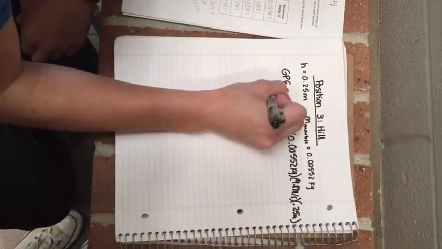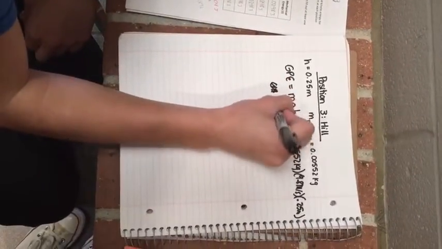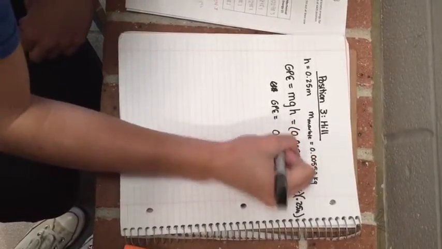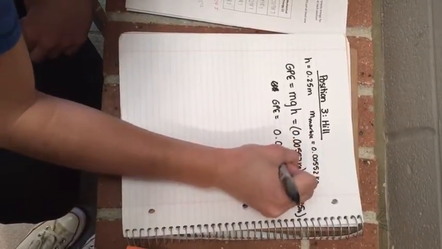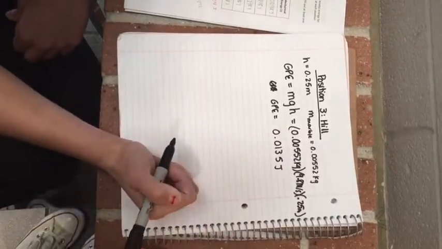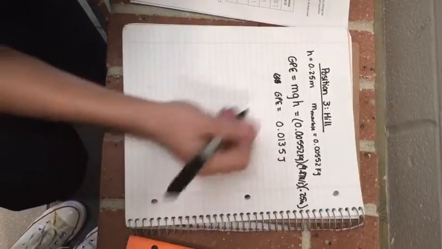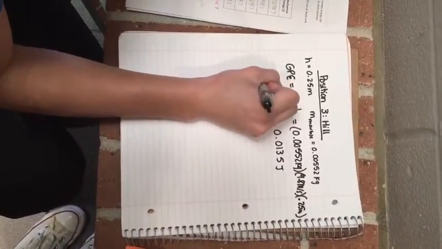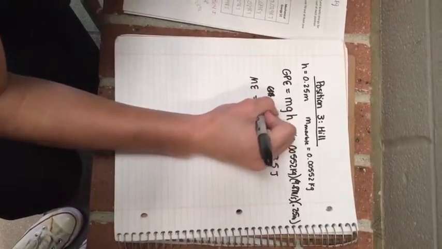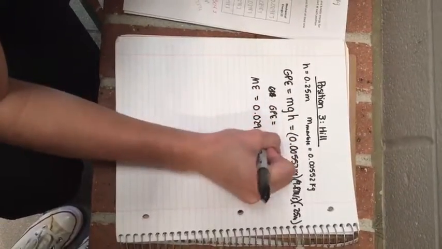And when you multiply that out, you get GPE is equal to 0.0135 joules. And we know from calculating position 1 that our mechanical energy is equal to 0.0298 joules.